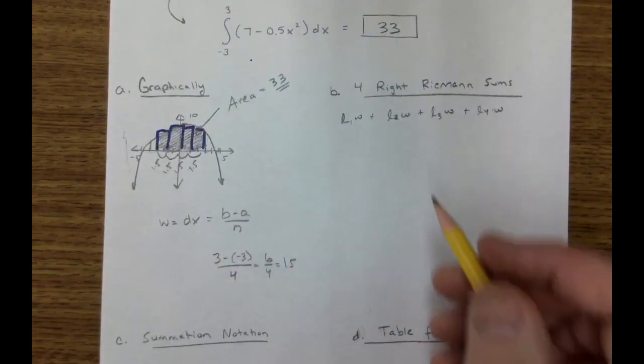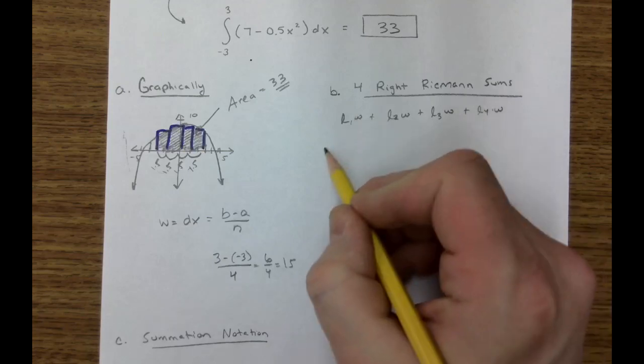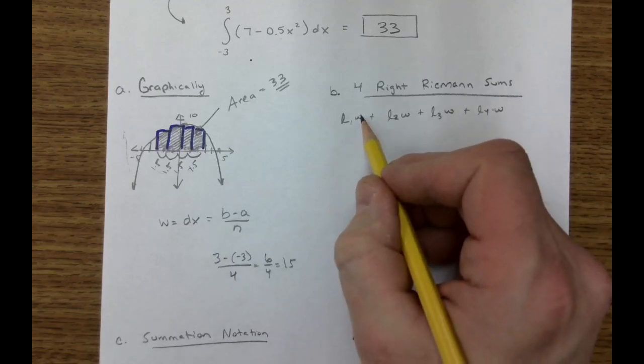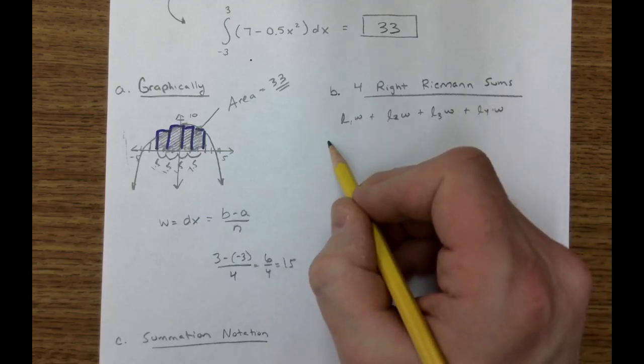All right, so how do I write that? Well, I know what the width is. The width is 1.5.